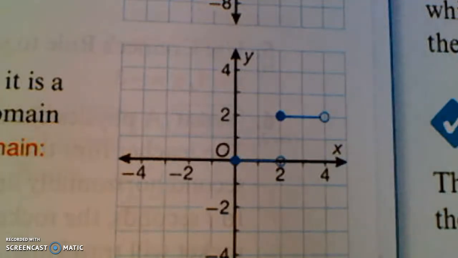What about the range? What y values? You said 0, 2? I would say 0 and 2. Are there any other y's between 0 and 2, other than just 0 and 2, right?